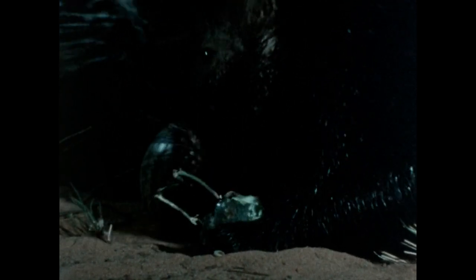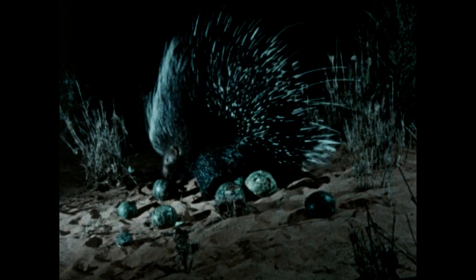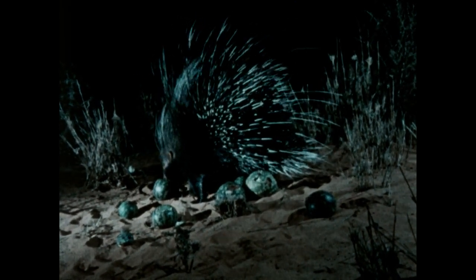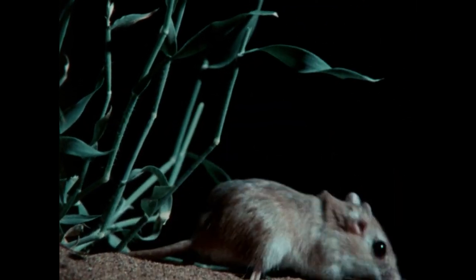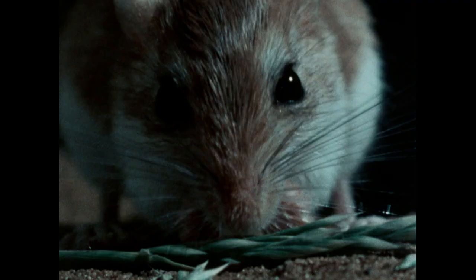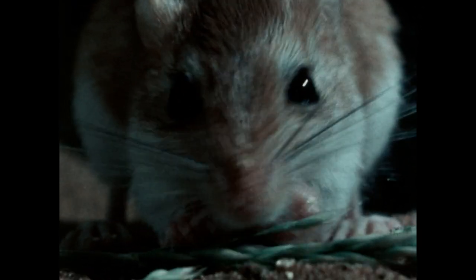The tiny tsama melons they eat are a source of water for many desert animals. Gerbils are also active at night. They never have to drink. They get their water from their food, seeds and other plant parts.